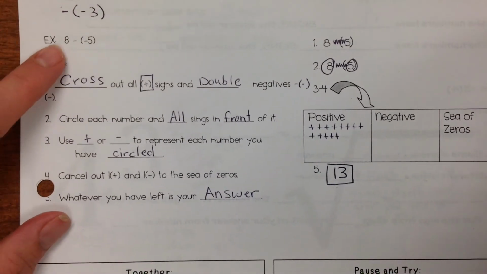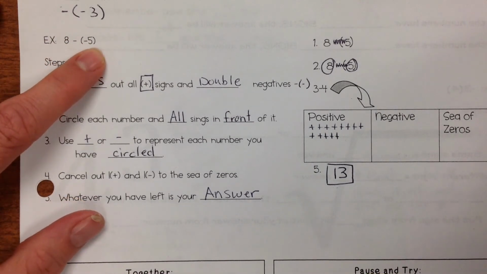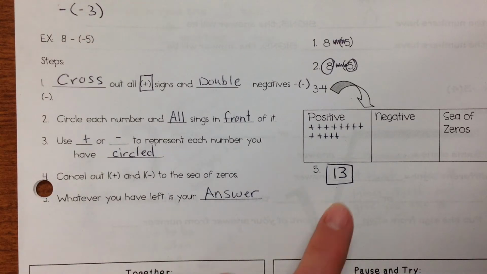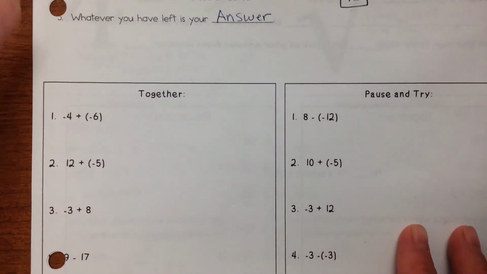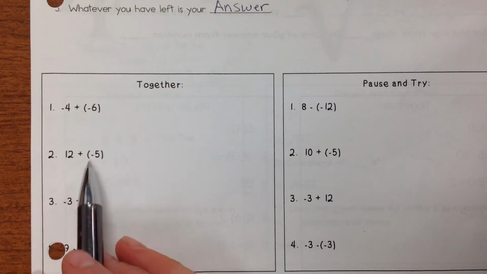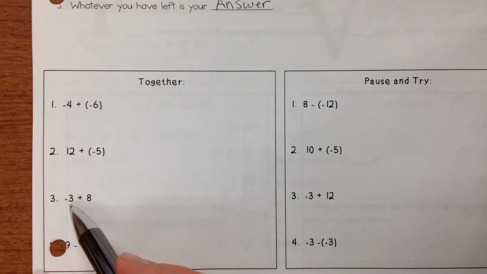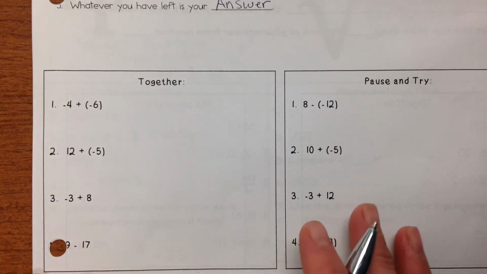Another way to say this is 8 and 5. Well, remember, 'and' is really a positive. So you have 8 and 5. When you put them together, you have 13. Okay? All right, we're going to do these together, and then you'll pause and try these ones. I'm going to do the first two with my sea of zeros, and then I'm going to do 3 and 4 without my sea of zeros, so you can see that it's done a little bit differently.